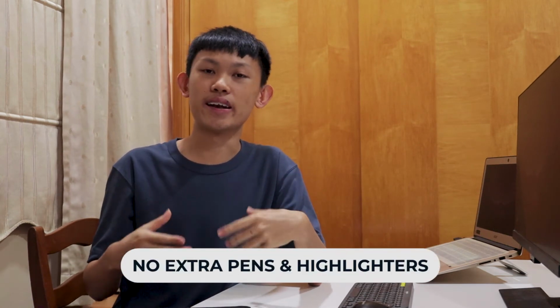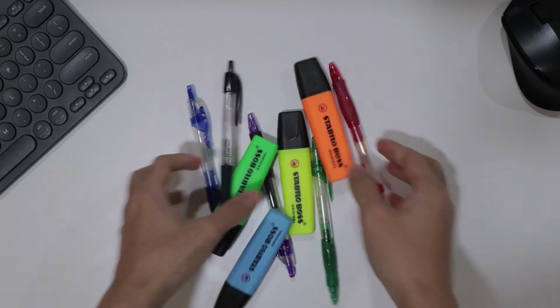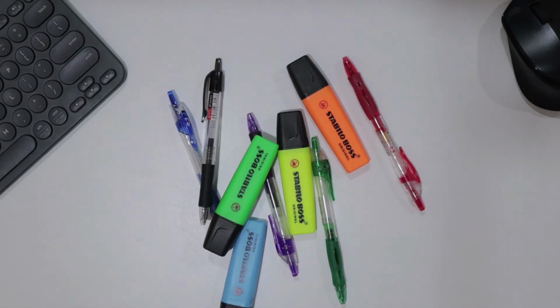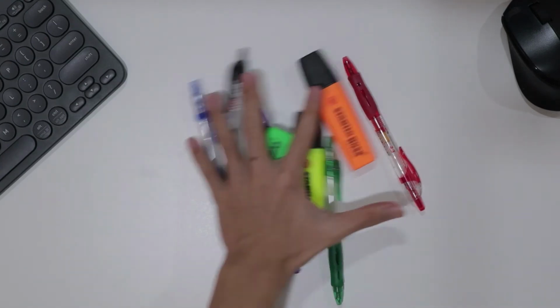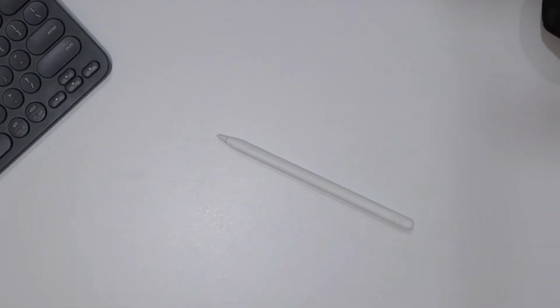So the next pro of the iPad is there's no need for extra pens and highlighters. Everything just condenses into one single Apple Pencil. And if you want to do digital note-taking on the iPad, the Apple Pencil is a must. All the colors of the pens, the highlighters, and even the eraser tool can be accessed on the Apple Pencil. The Apple Pencil just removes all the friction to grab between different pens, different highlighters, and eraser.